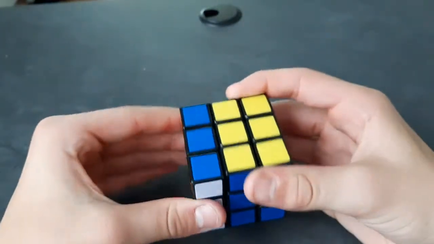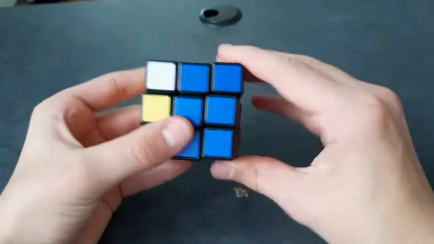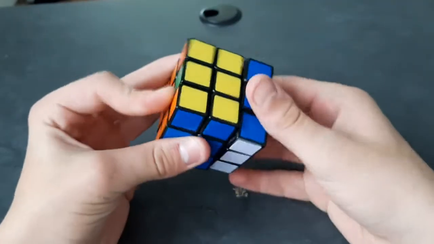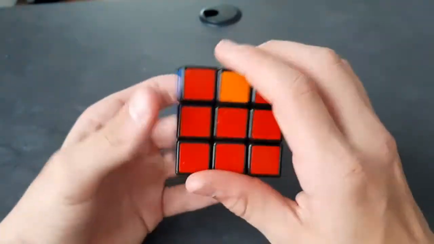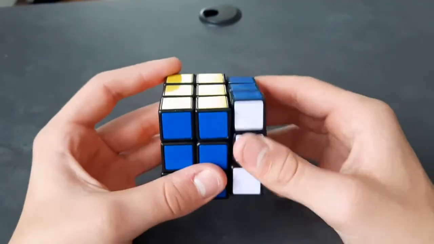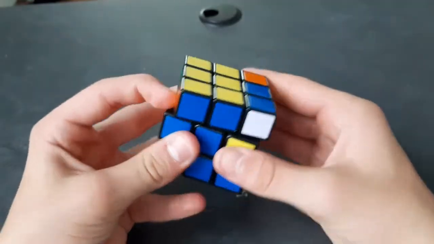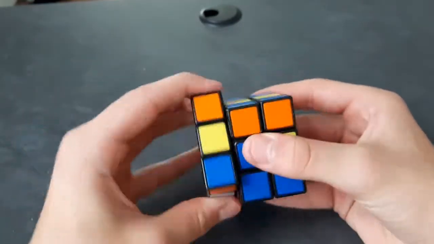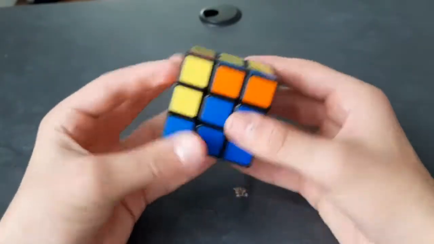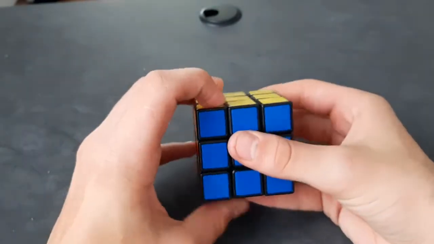So say that you did this, you did the algorithm that moves them into place, and it's still not solved. What you want to do here is just do the same thing again, because basically what this algorithm right here is doing is it's just moving the center pieces around in a clockwise direction.